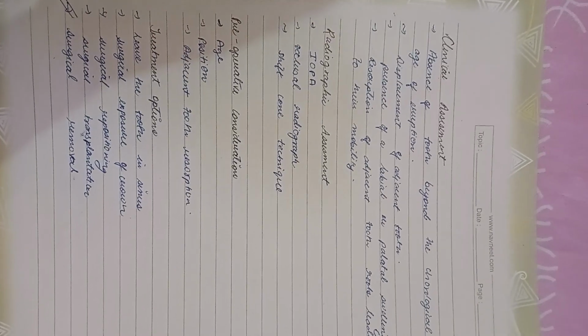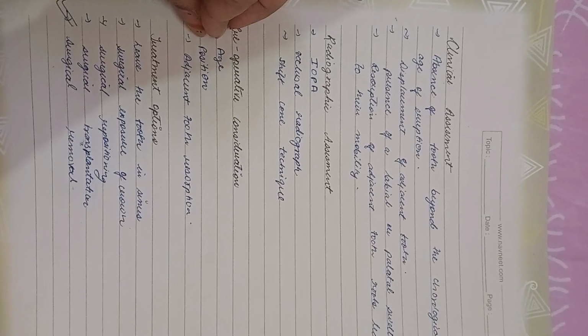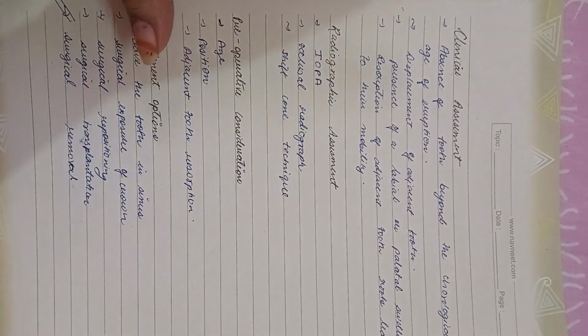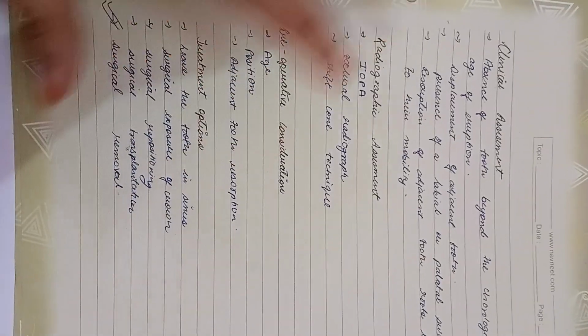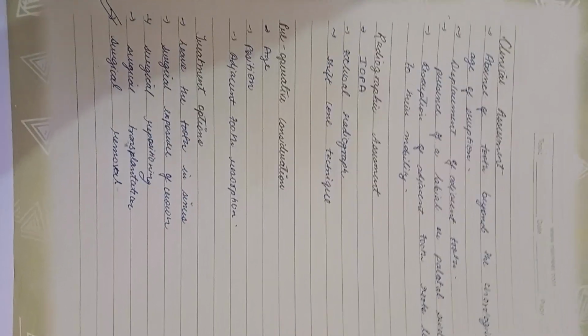I am giving a very short info about canine impaction. We have had a long discussion, or long classes, on mandibular impaction. So I am just giving a brief about canine impaction in case it is asked.